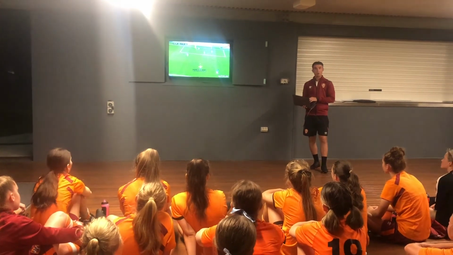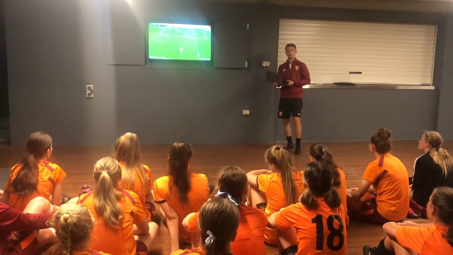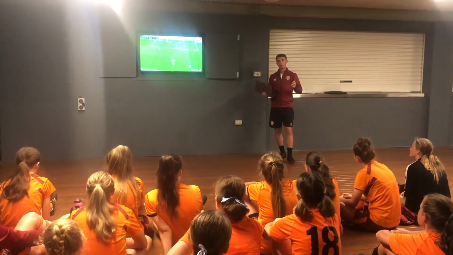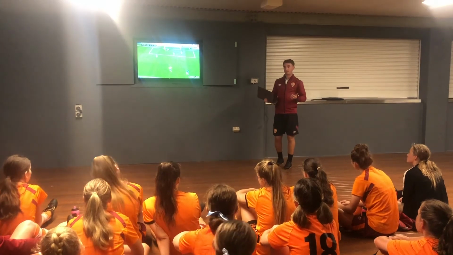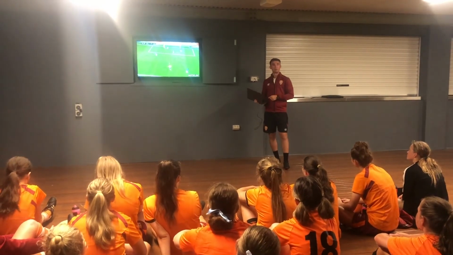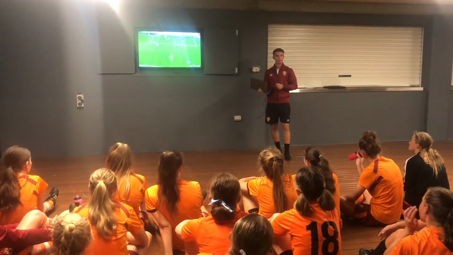And that's it. So tonight, obviously, we're just working on creating and converting goal scoring chances. So finding a free player behind the defensive line that can score themselves, or finding a free player behind the defensive line that can pass to someone else to score. So we're looking at 2 aspects of that today.